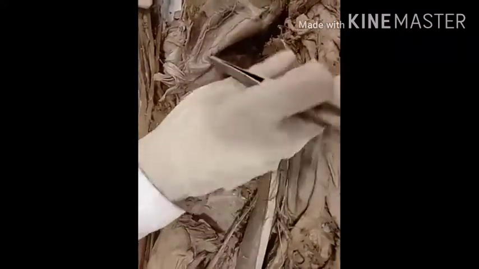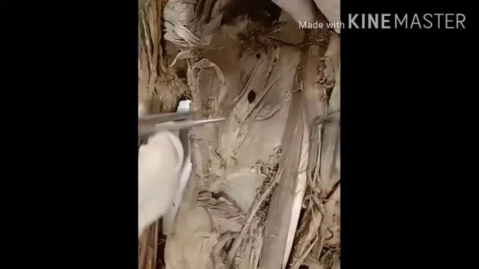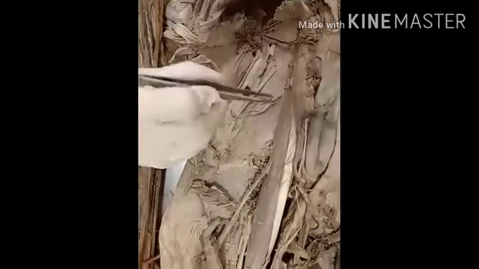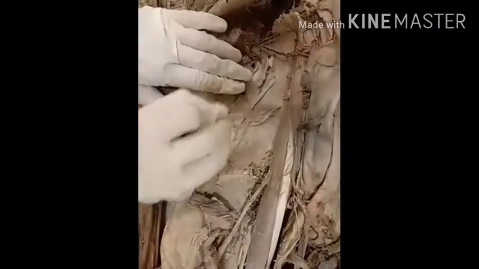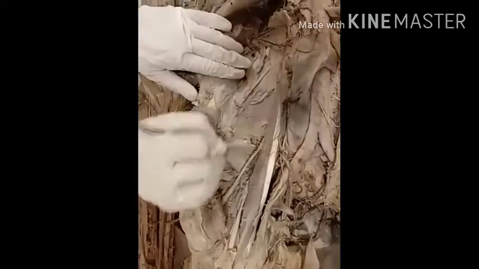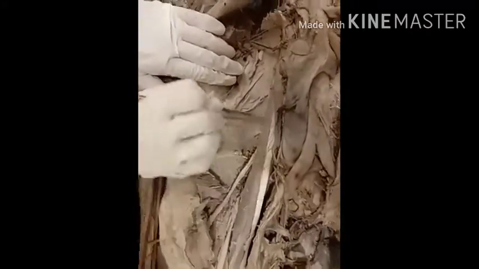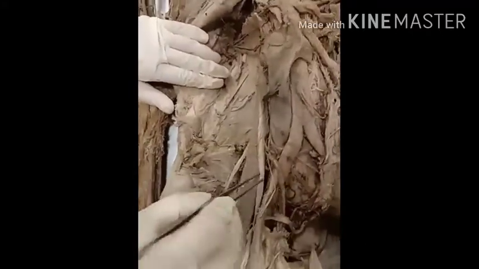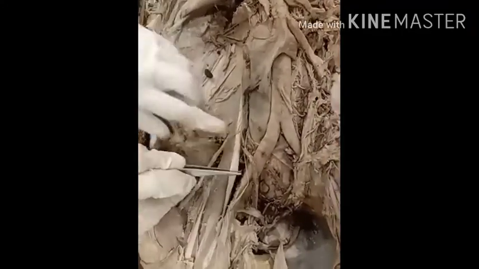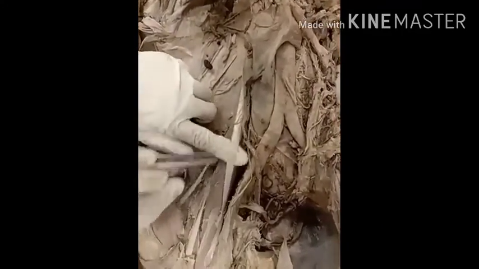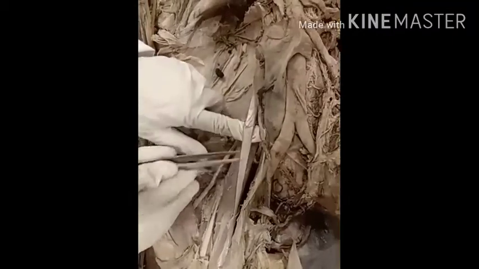Now moving to the muscles of the posterior abdominal wall, which we studied in the lecture. Today we will be discussing mainly these muscles. The first muscle we will be seeing is the psoas major muscle. This muscle which you can see over here is the psoas major. Above it lies a very small muscle with a long tendon, the psoas minor muscle.